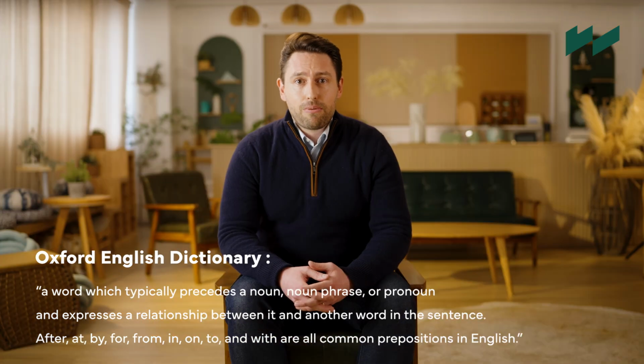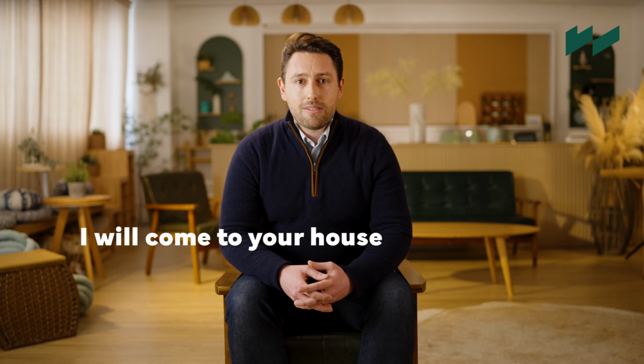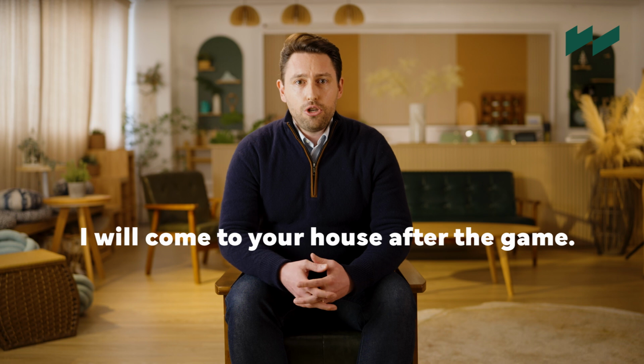The OED refers to prepositions as words that establish relationships between nouns and other words in sentences. More specifically, prepositions often establish relationships of space and time. For example, consider the following sentence. I will come to your house after the game. In this sentence, we have 2 prepositions, to and after.